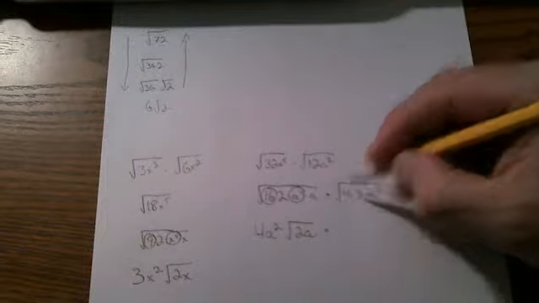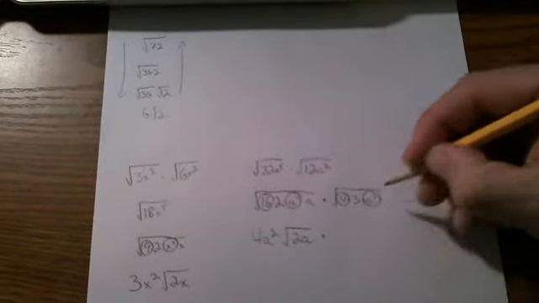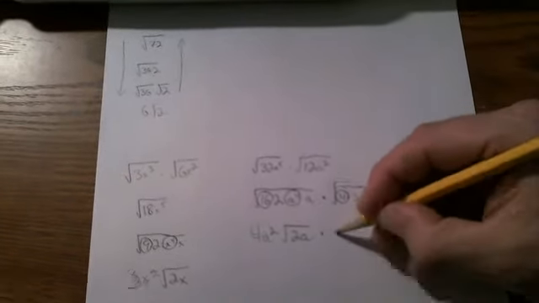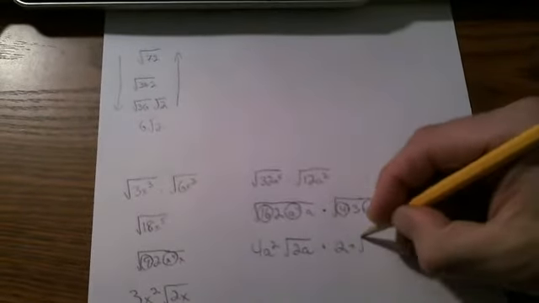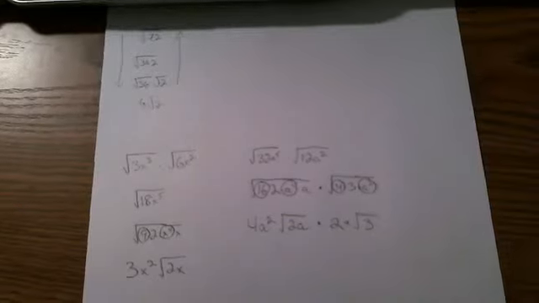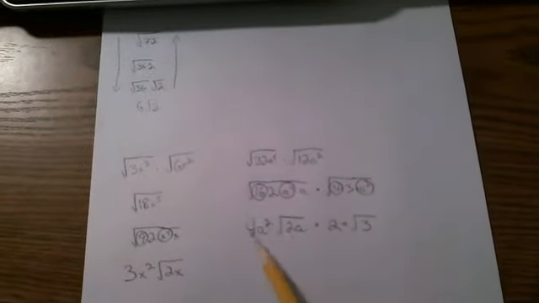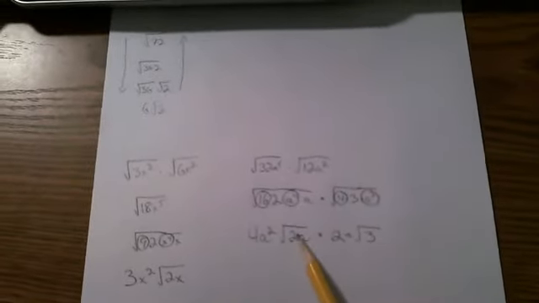Times, circle our perfect squares. Square root of 4 is 2. The square root of a squared is a. And we have a radical 3 left behind. Now, there's no operation connecting these two things, which means it's being multiplied.